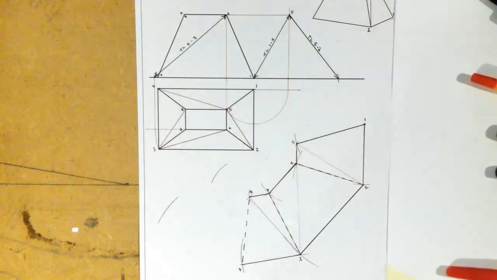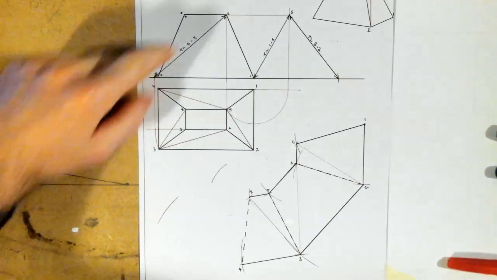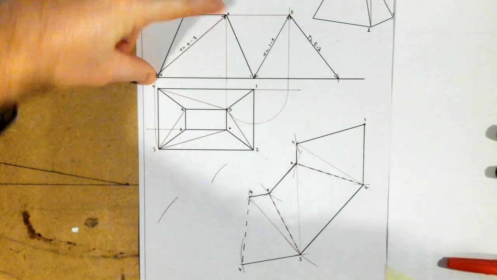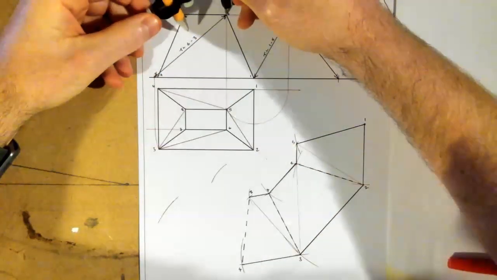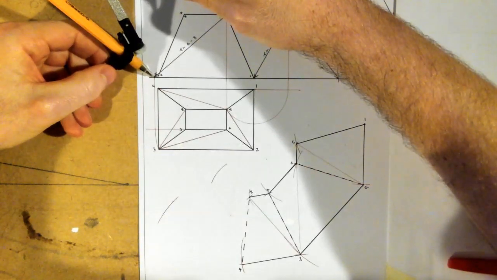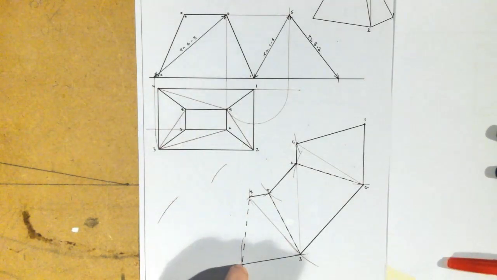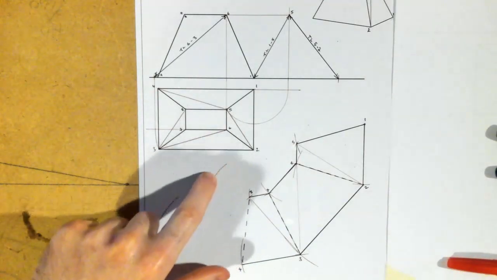Do we have the true length from 3 to 6 already? Yes, we do. So the true length from 3 to 6 we found was this guy over here. So I'm going to get him on my compass. And now it's the true length from, that's the same as the true length from 4 to 5. Do I have 4 already? Yes. And that is cutting where the 5 is, which is along this arc here.